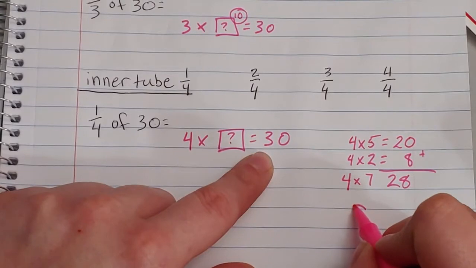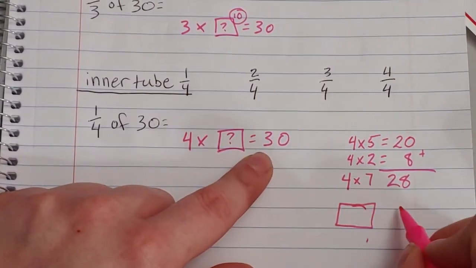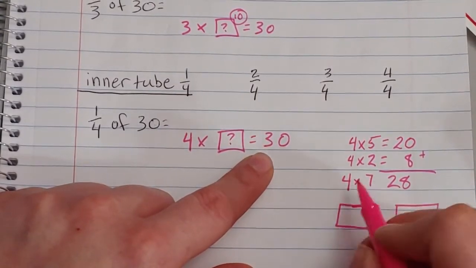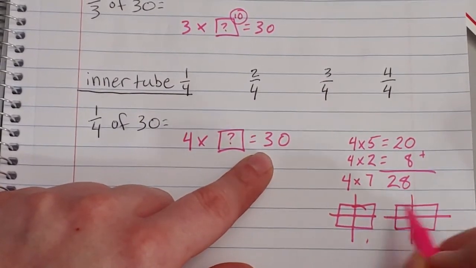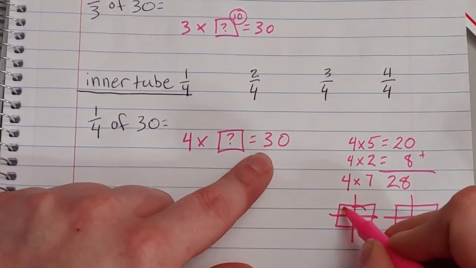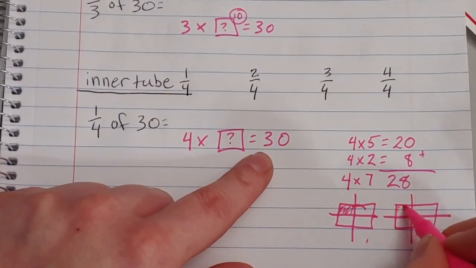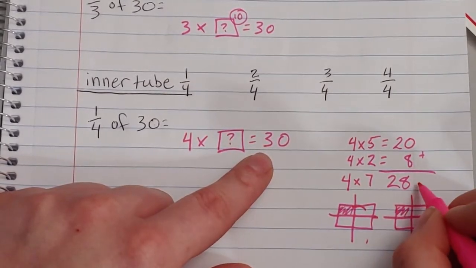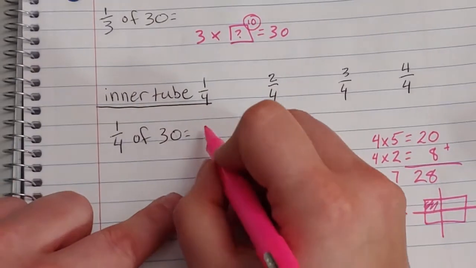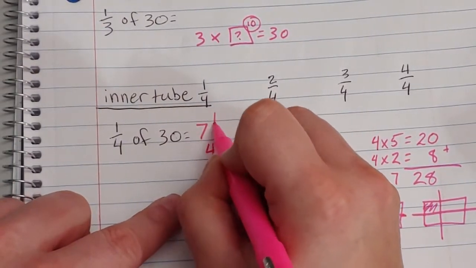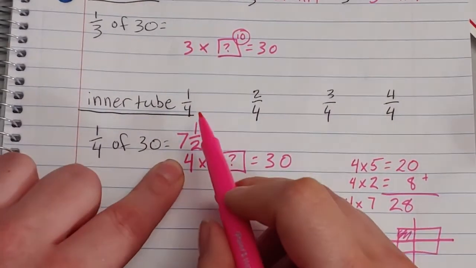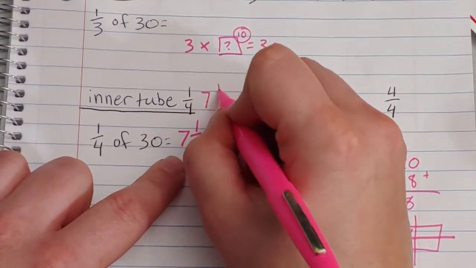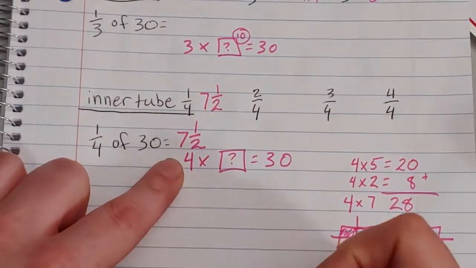I still have 2 miles left. They have to be cut into 4 pieces each. Oh, look at there. 1. Oh, so it needs another half. So the answer is 7 1/2. So the first mile marker is going to be at 7 1/2.